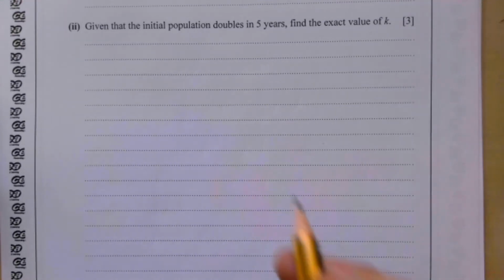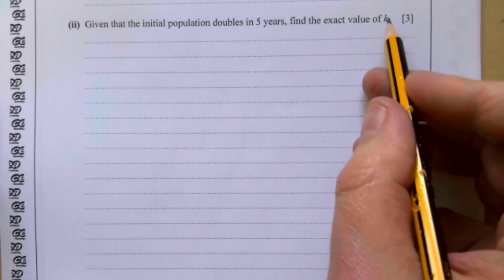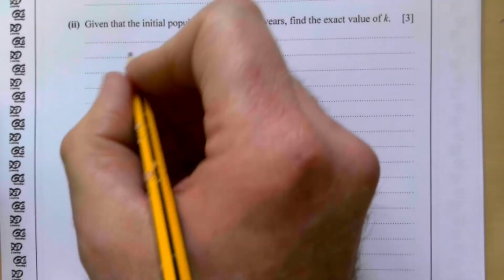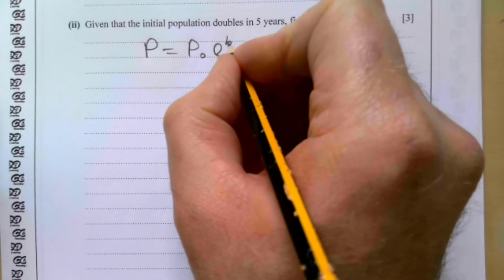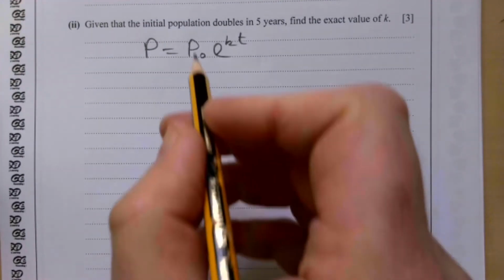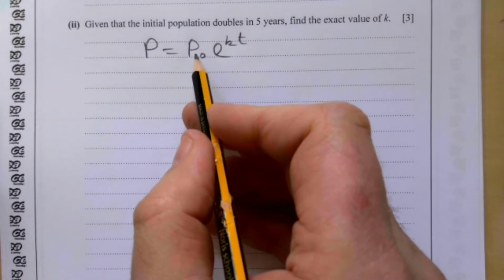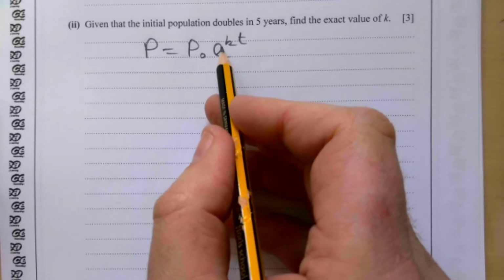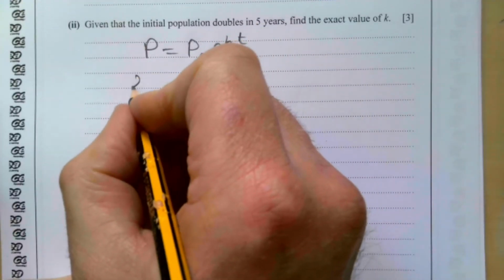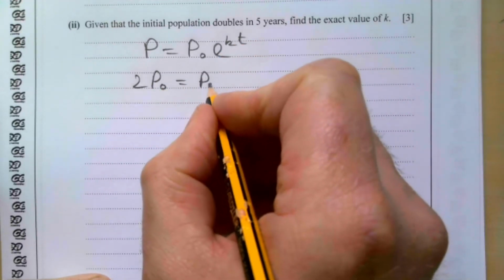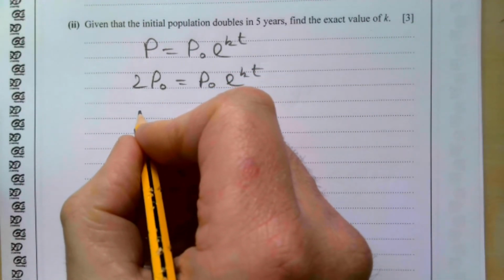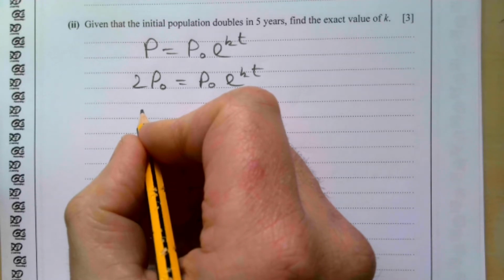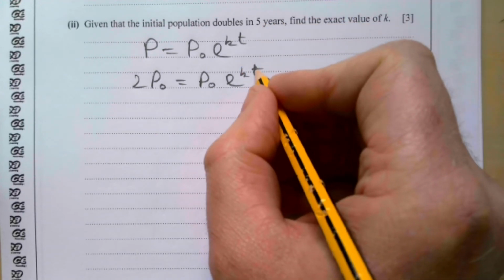Given that the initial population doubles in 5 years, find the exact value of k. So our equation is P equals P0 e to the kt. If the initial population was P0, then if it doubles it's going to be 2P0, and we're going to use that to work this out. So we know that 2P0 equals P0 e to the kt. Sorry, 5 years, that means our t is 5.